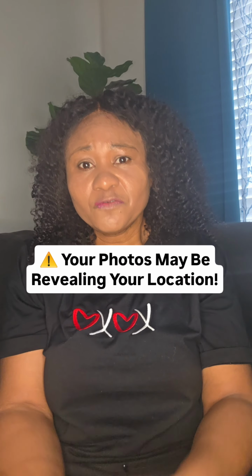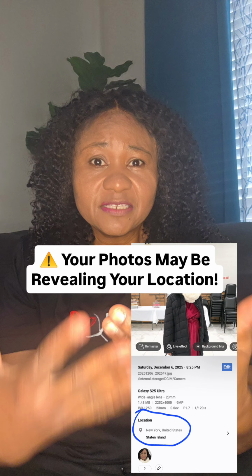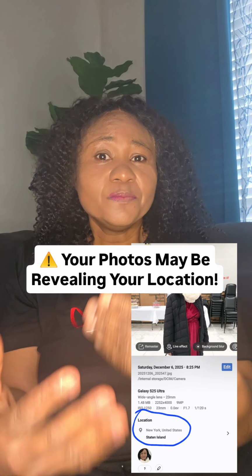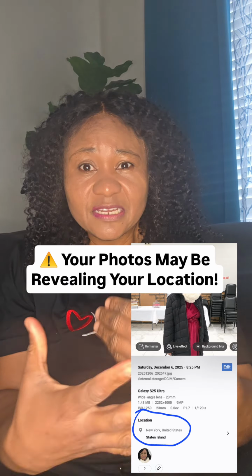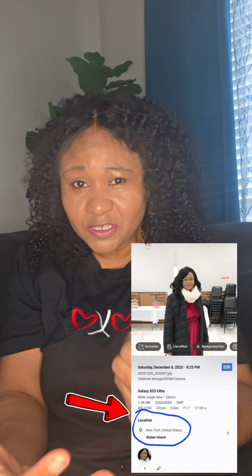Imagine posting a beautiful photo online and someone can see exactly where you live. Most people don't realize that their photos can store location data, the exact GPS coordinates of where the picture was taken. That's great for memories, but not always great for privacy. So today I'll show you how to disable or enable location for your camera and photo app using Samsung Galaxy S25 Ultra. I'll also show you how to do it on other Android phones and iPhones so everyone can protect their privacy.